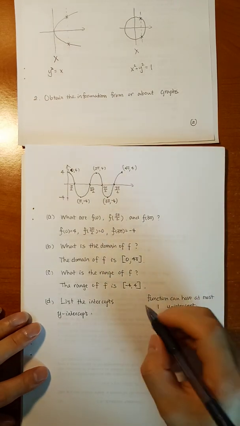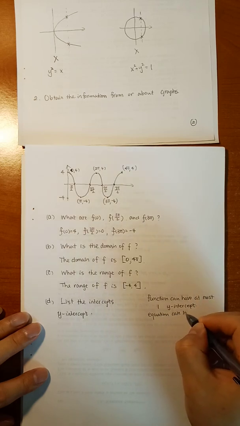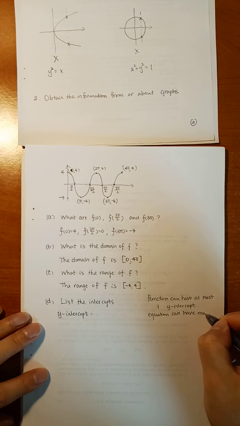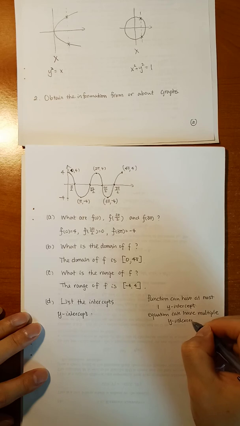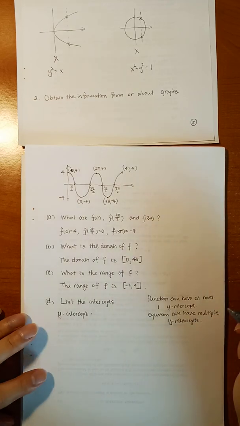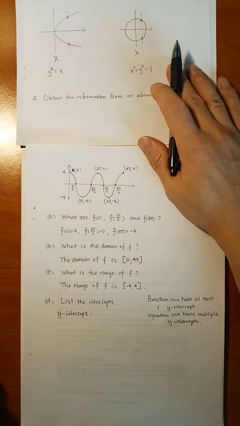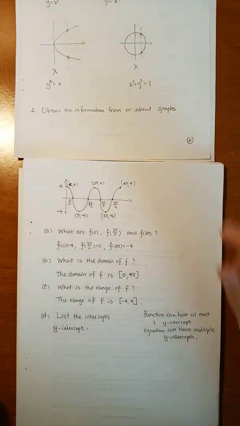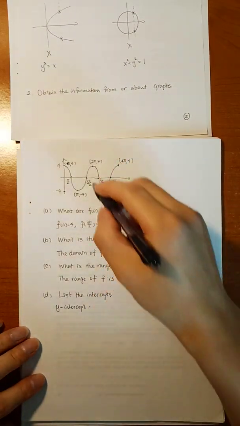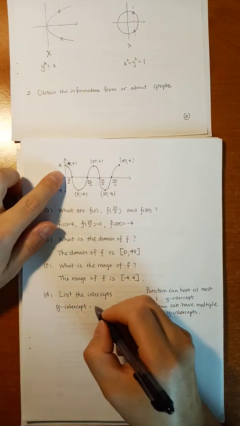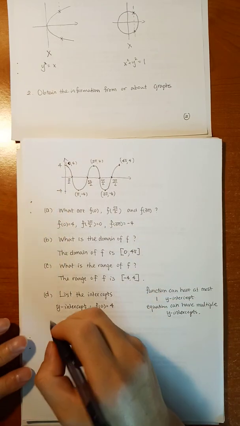f(0) has only one value, but an equation can have multiple y-intercepts. For example, the circle has two y-intercepts. Okay, so here we have a function, so there's only one y-intercept, f(0). f(0) is 4. This is the y-intercept.